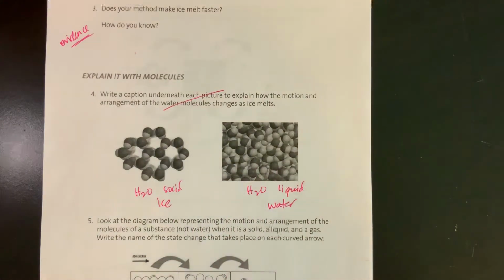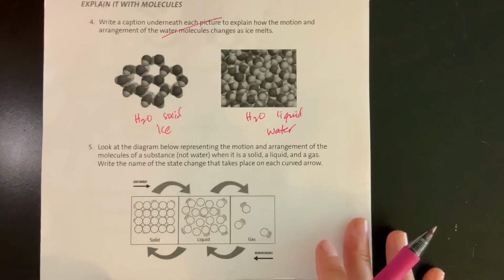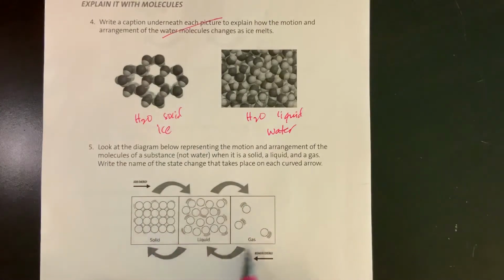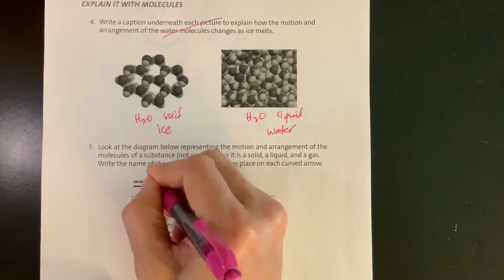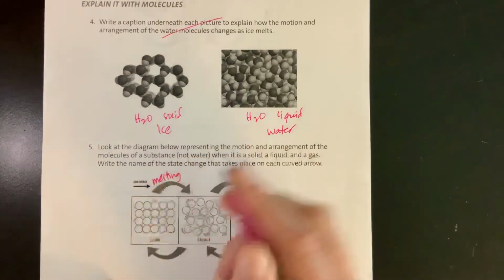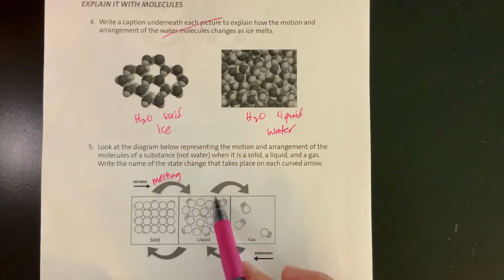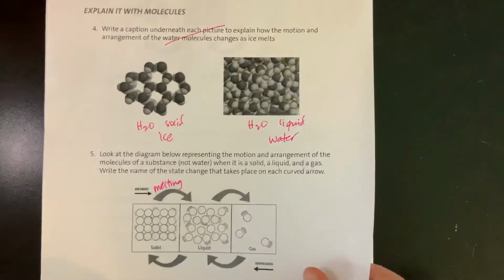So you're going to take those and think about our phase changes, okay? You saw some of this with the freezing as well. So just for example, as I go from a solid and I turn into a liquid, that process we call melting, all right? And then you'll fill in what this process is, and this process, and this process here. All right, so you're going to be explaining it with some of these molecule pictures.